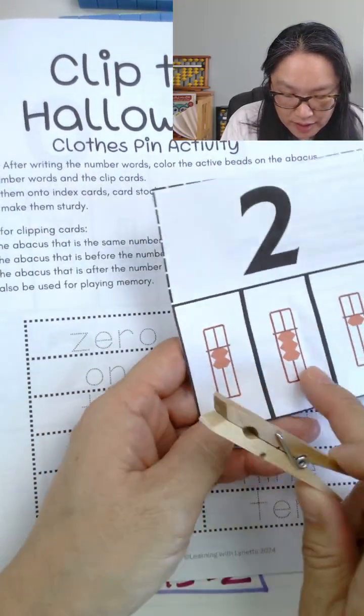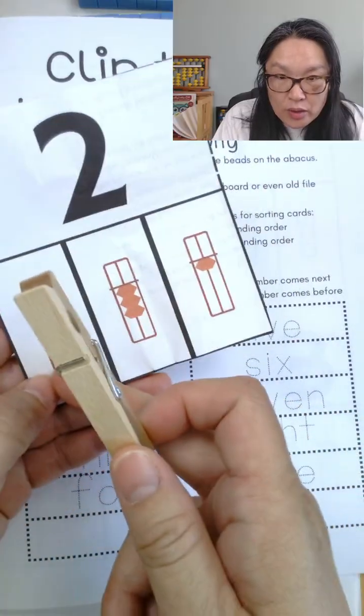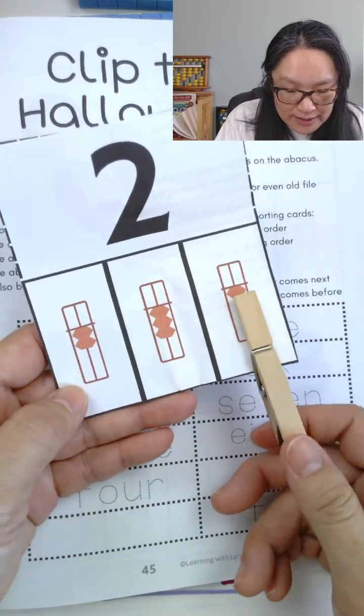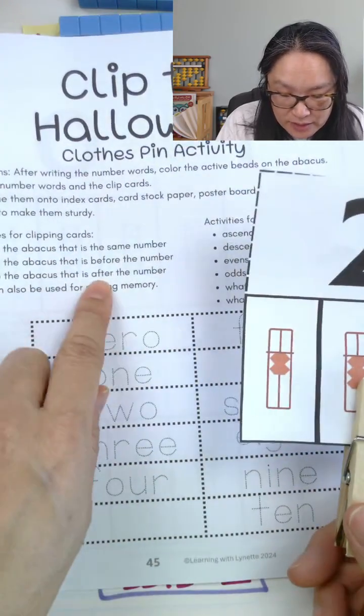You can clip the card with the same number. So I have a 2 and a 2. You can have the number for 4. So what number is before 2? It's 1, so you clip it like that. Or what is the number after 2, right? So these are some of the activities, some of the prompts that I have in here.